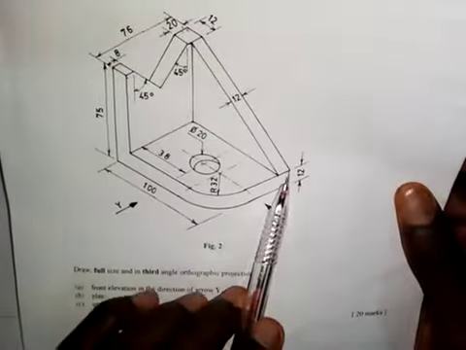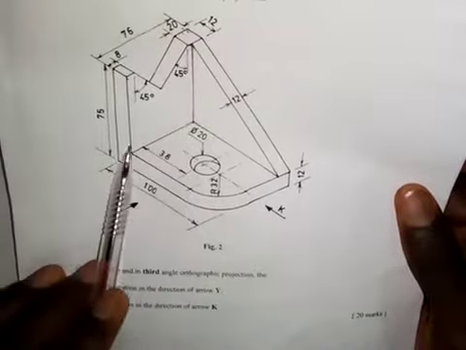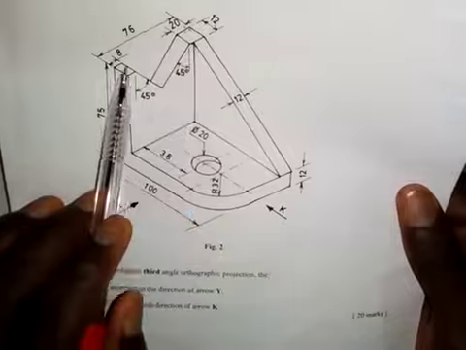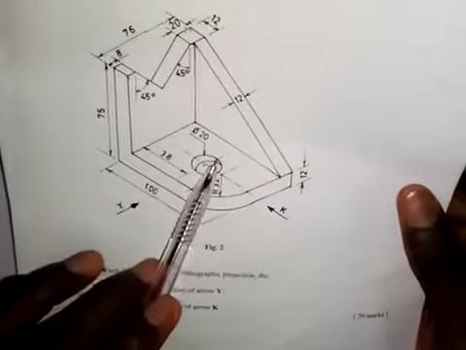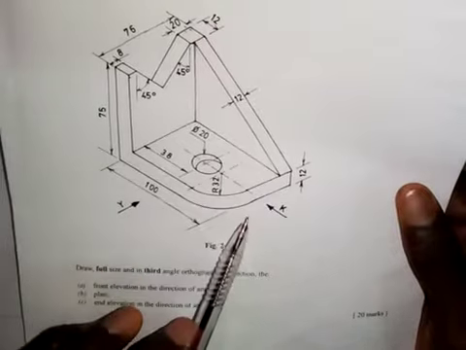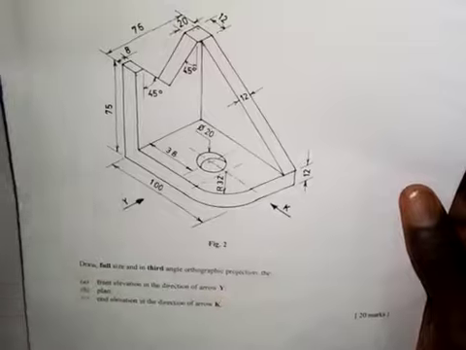For the end elevation, we are going to see a rectangle down here. Then we are going to see this shape like this. We are going to see it as it looks like this, and then this is going to give us a rectangle. So then this hole will be hidden from us. So those are things that we are going to put together as the end elevation in direction of arrow K.